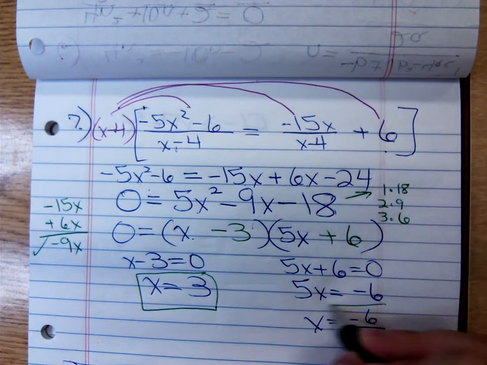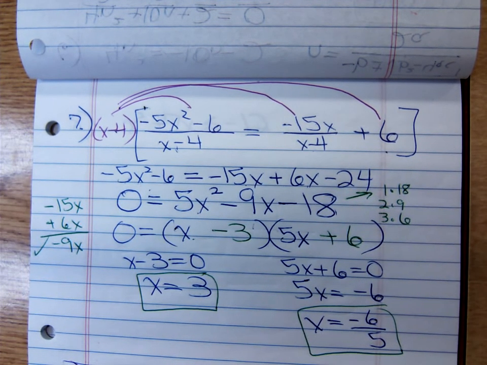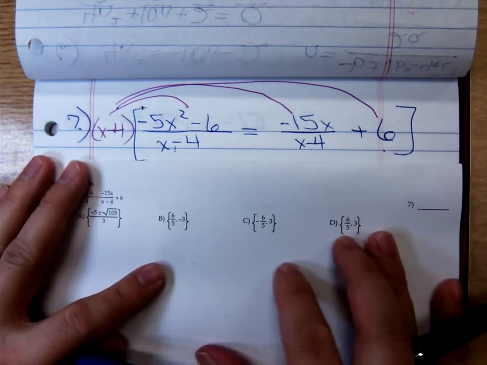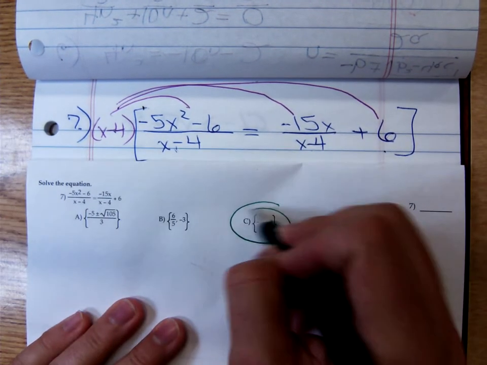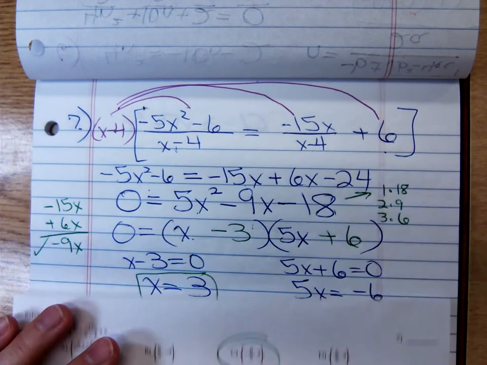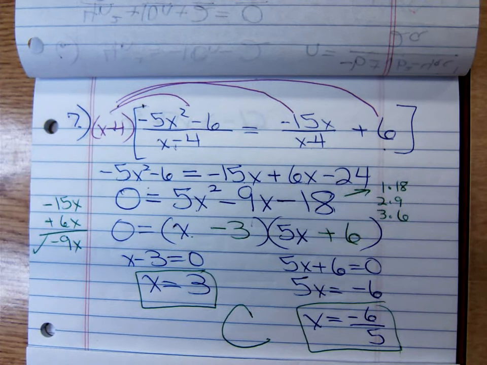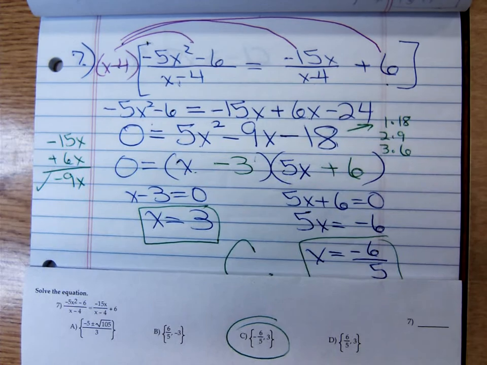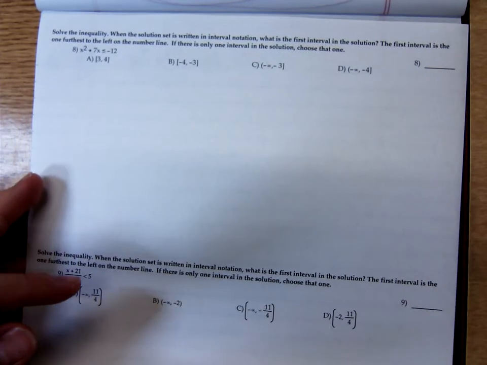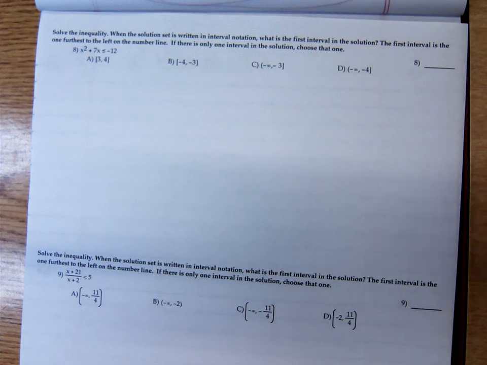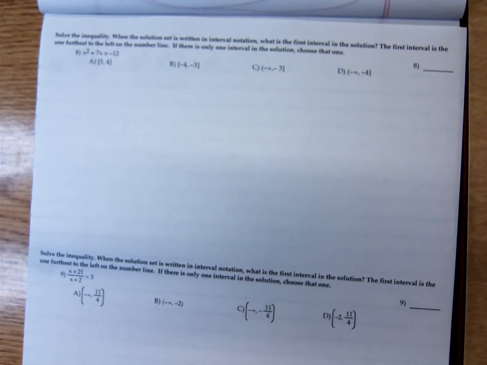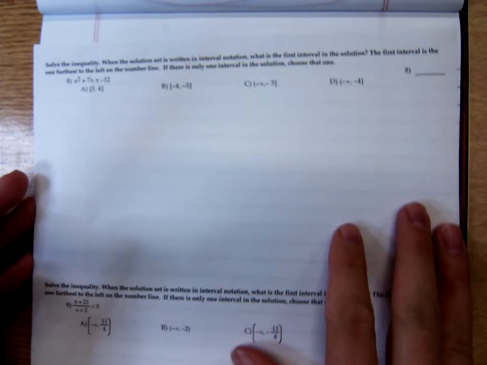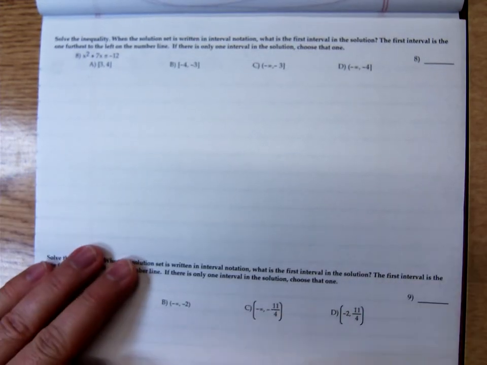So we want a positive 3 and a negative 6/5. Positive 3 and a negative 6/5, that looks like response C. Any questions there? Number 7. Oh, number 8, right. Yeah, number 8. Solve the inequality. Notice the instructions here.